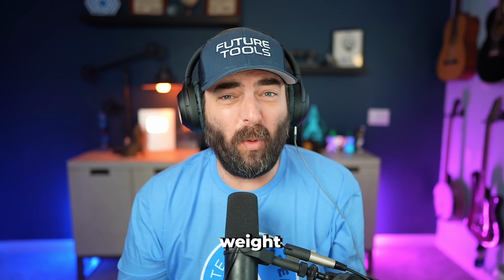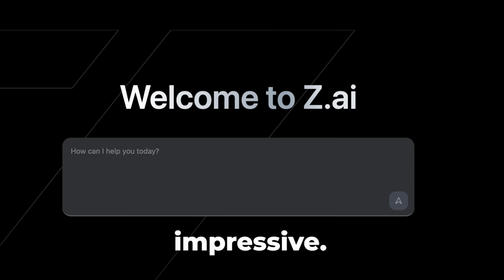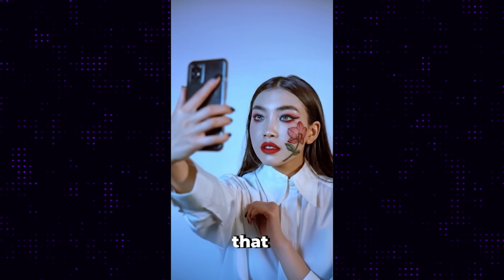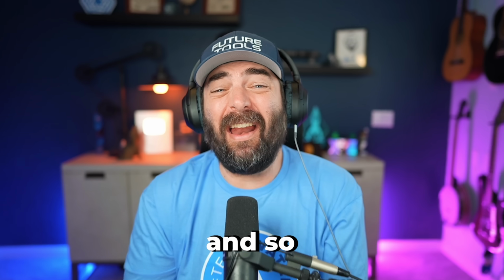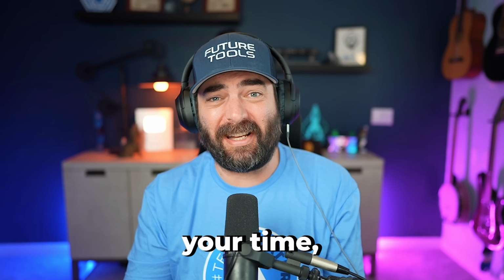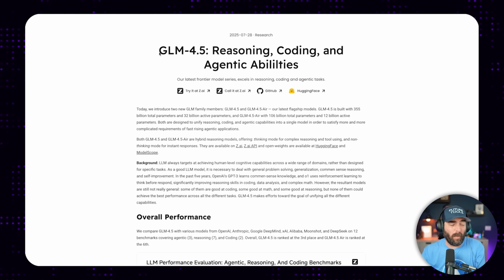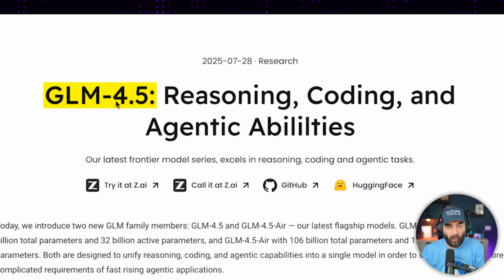This week we got a new open weight model that is really impressive. We got some cool new video editing tools, an AI image generator that promises consistent characters, and so much more this week. I don't want to waste your time, so let's get right into it, starting with this new large language model called GLM 4.5.